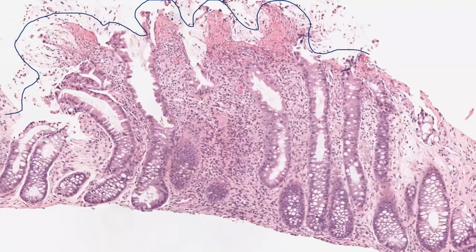Yes, Dr. Amal and Dr. Farah, well done. Yes, this is the pseudomembrane on a biopsy. The problem is that sometimes in the biopsy, this is all that you might see.